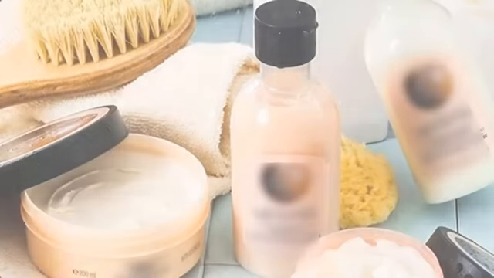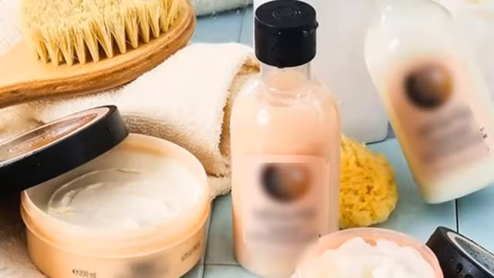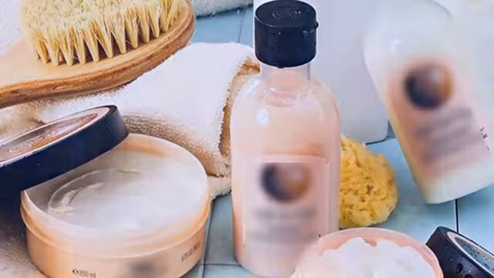In this video, I will show you how to make hair shampoo at home. But before we go into the production proper, let me take you through the safety precautions you will take as you do this production. So let's go through the precautions.